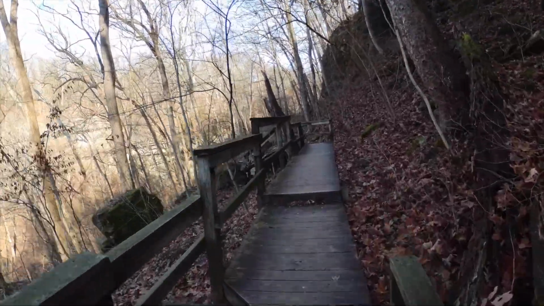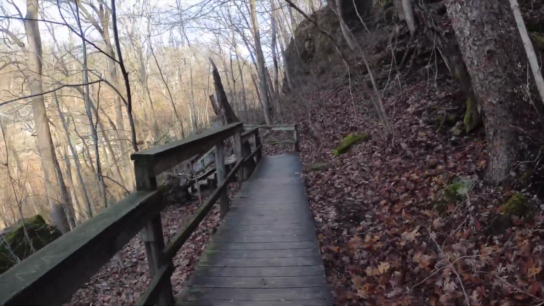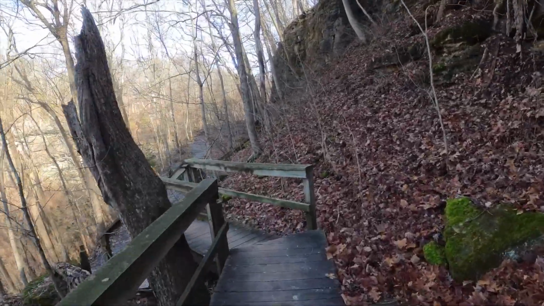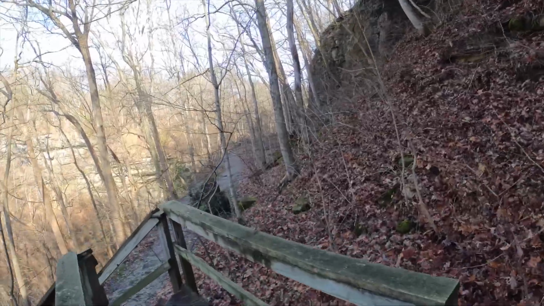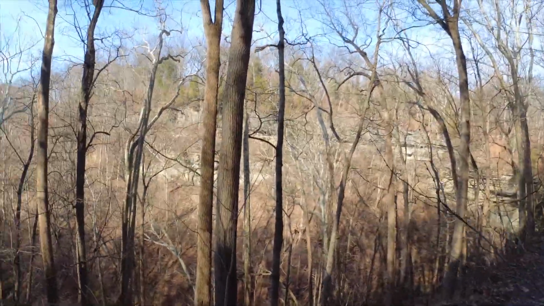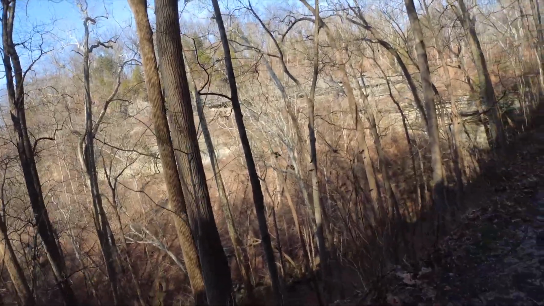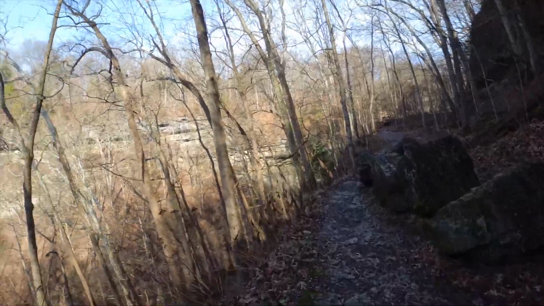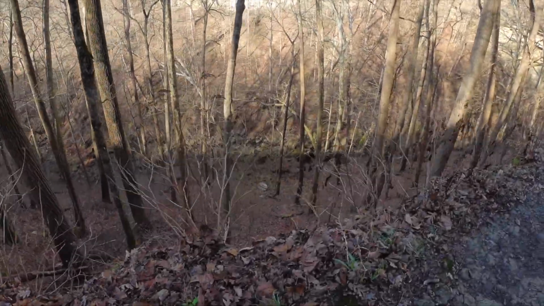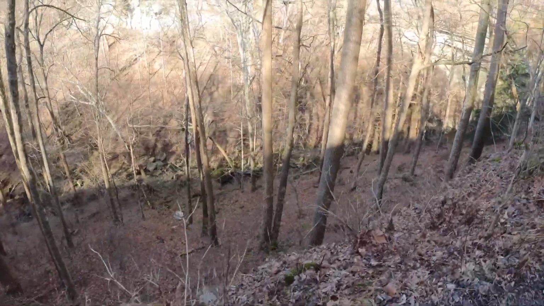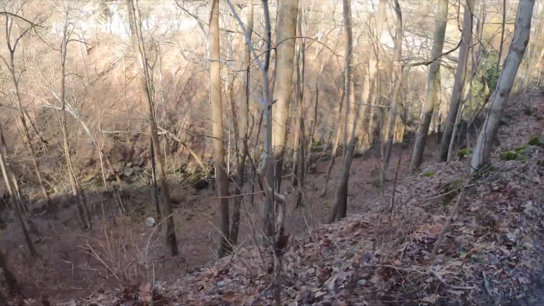Next type is a cascade waterfall. This descends over a series of small irregular steps or sloping surfaces, maintaining constant contact with the rock face. And then there's a segmented waterfall, distinguished by a stream splitting into two or more distinct channels as it descends. And so, yeah, I'm pretty sure this is going to be a plunge fall.